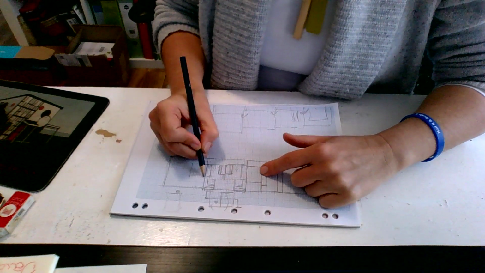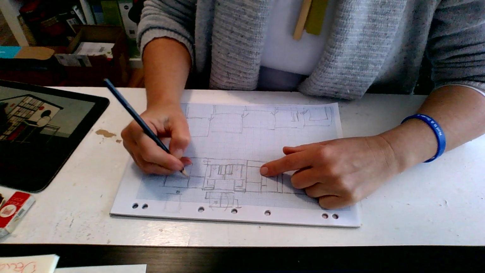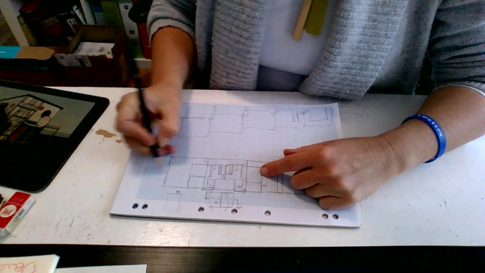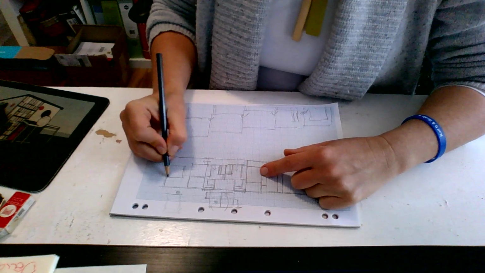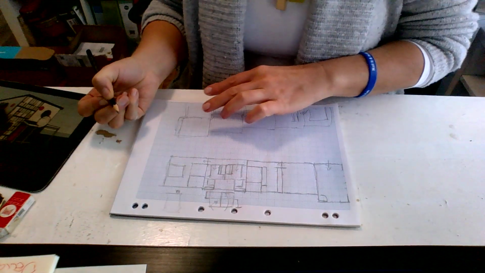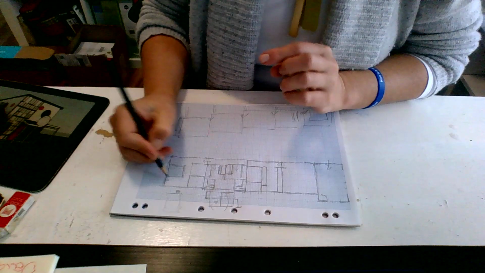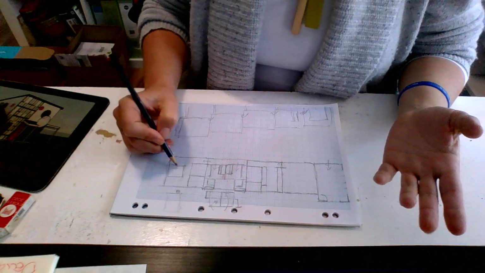So we can get in a walk-in robe and a bathroom in here, as well as having plenty of space for your queen size bed over there. King size, plenty of space if you've got a king size as well in this one.